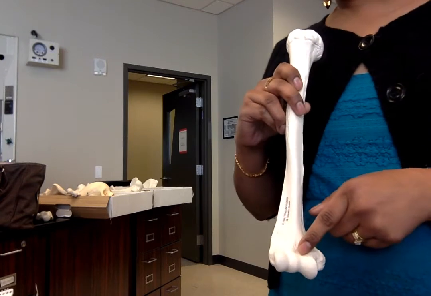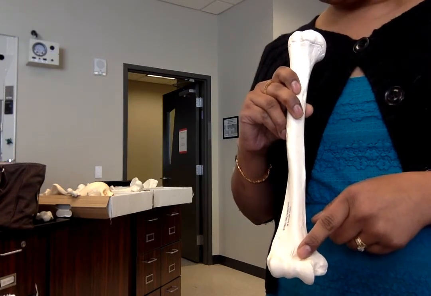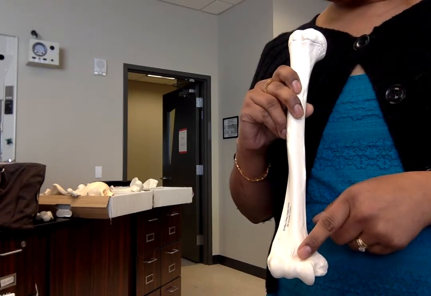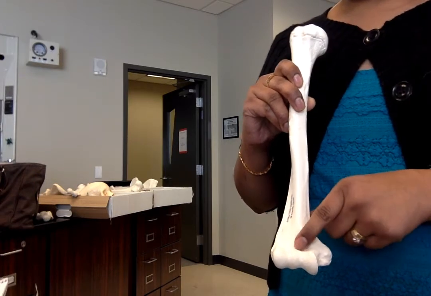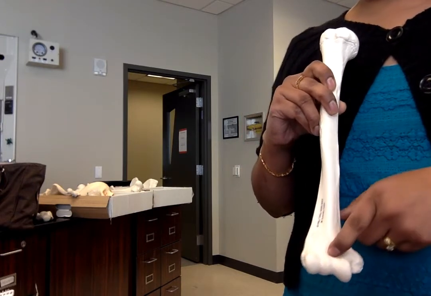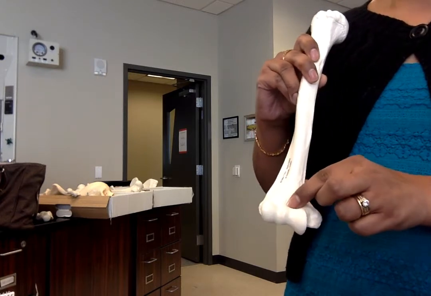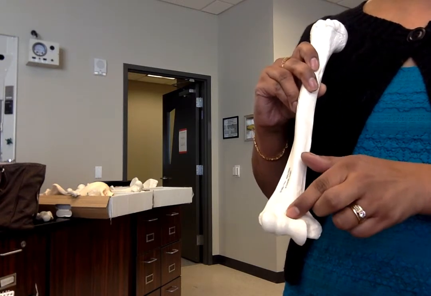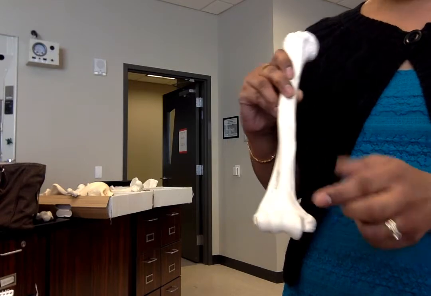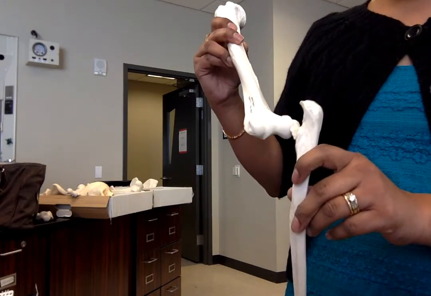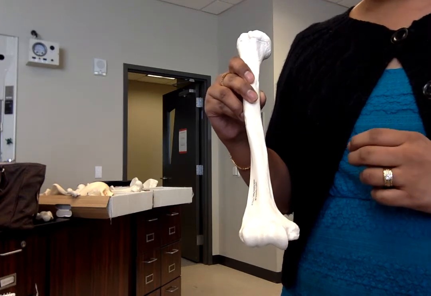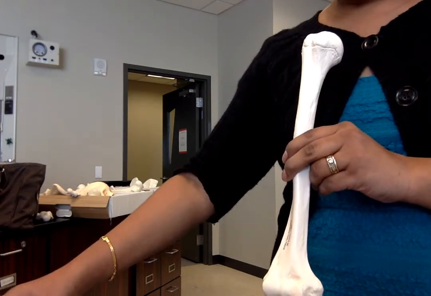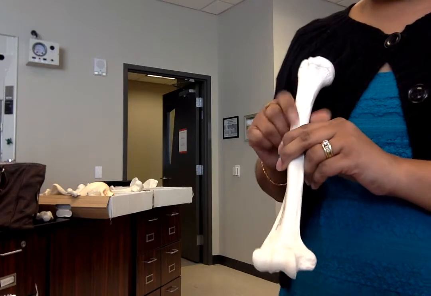And that little one is called the trochlear. I usually put trochlear notch, but I don't see that on there. So this is the trochlea, and that's fine, but it's really the trochlear fossa or notch. Then it's okay, I don't have this memorized.